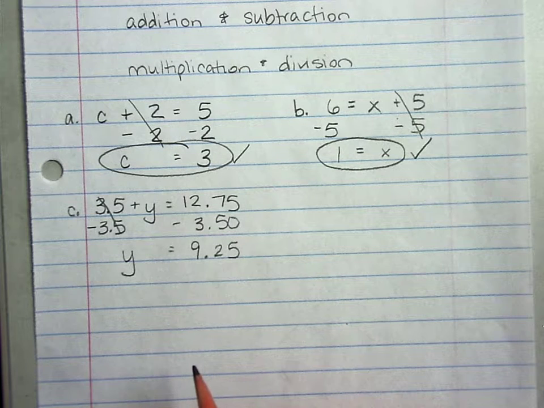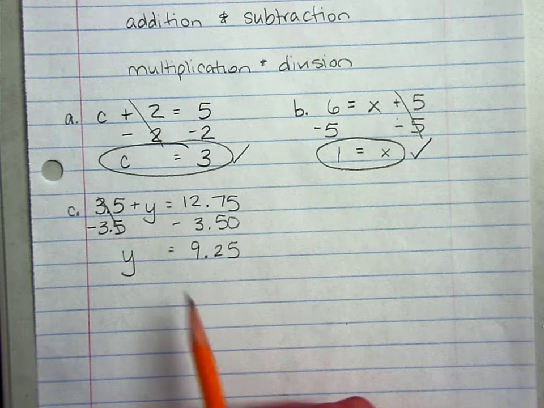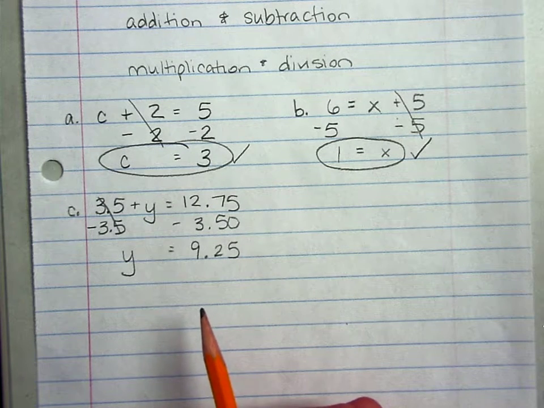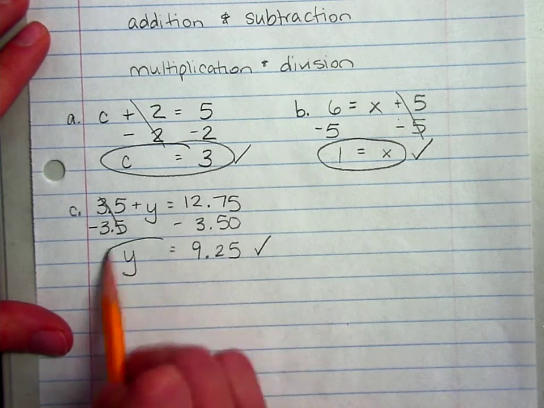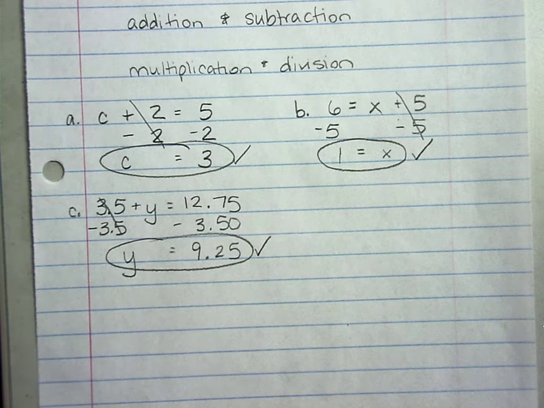All right, so I got 9 and 25/100. I'm just going to check in a calculator. And it checks. Any questions on that? All right, so let's see what else we can try.